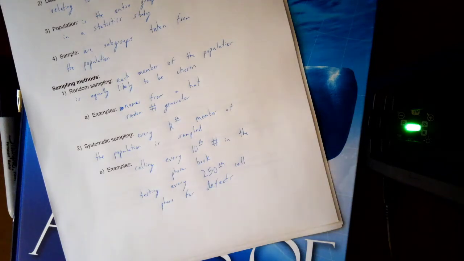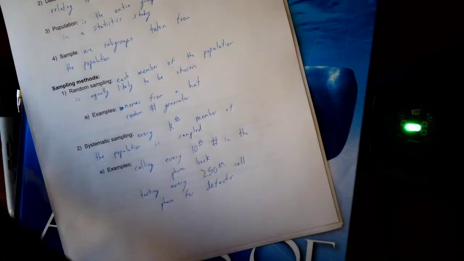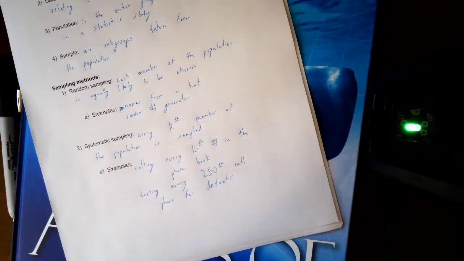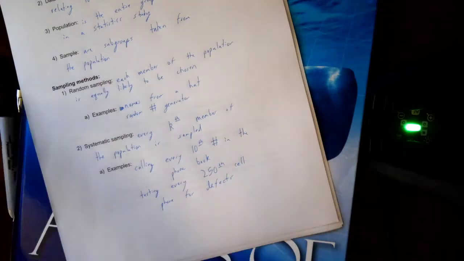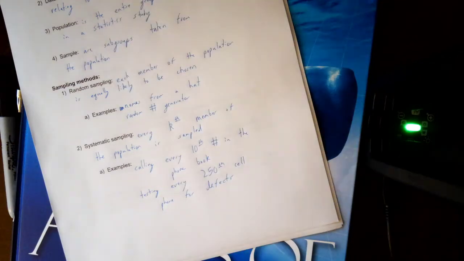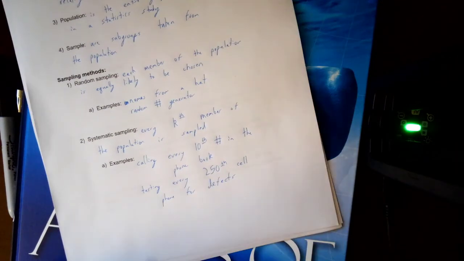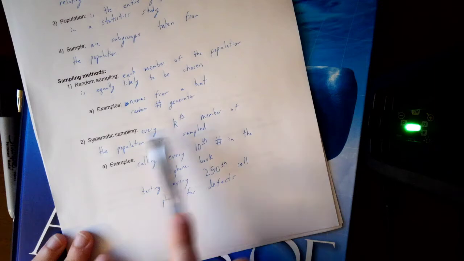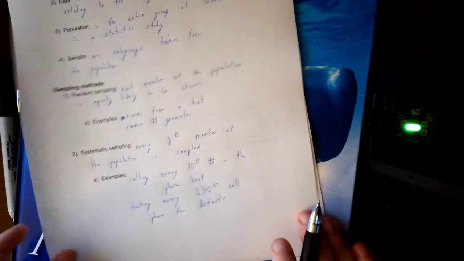Maybe off the assembly line, there might be 1,000 cell phones, 2,000, 3,000, 10,000 cell phones made in a day, right? You can't test every single one for all possible defects. So you can take every 251 off the assembly line, right? The first 249 go in their boxes, then one goes to be tested. Then the next 249 go in their boxes, then the next one goes to be tested, right? Every 250th one gets tested. It's systematic. Every kth member is sampled.